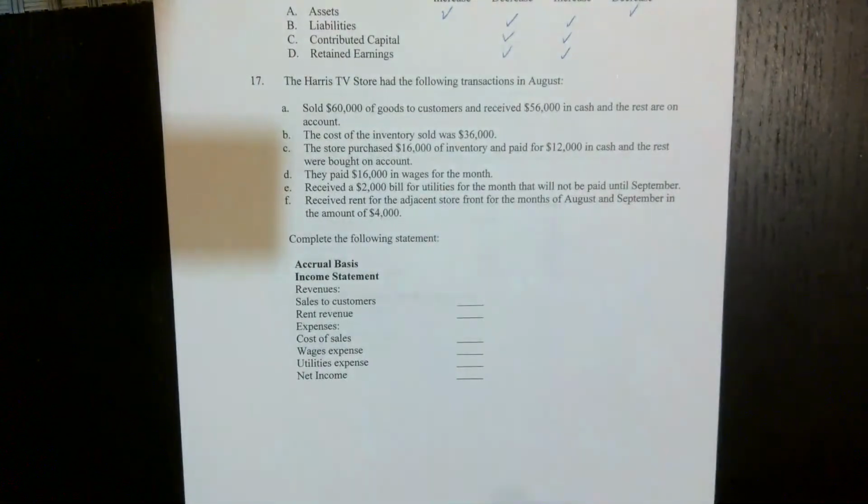Number 17, Harris TV Store had the following transactions in August. We sold 60,000 of goods to customers and received 56,000 in cash. The rest are on credit. Okay. The cost of inventory sold was $36,000. The store purchased 16,000 of inventory, paid 12,000 for cash.